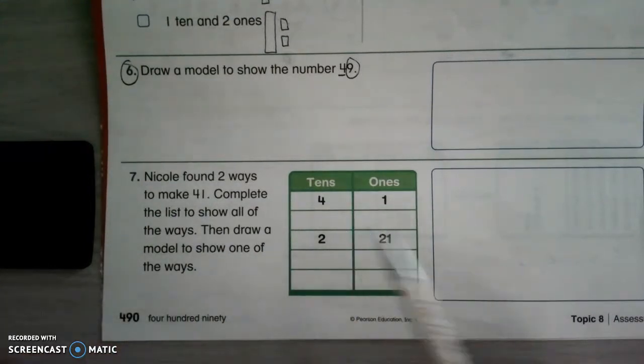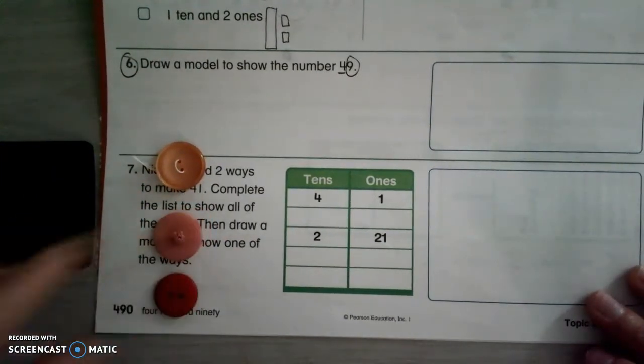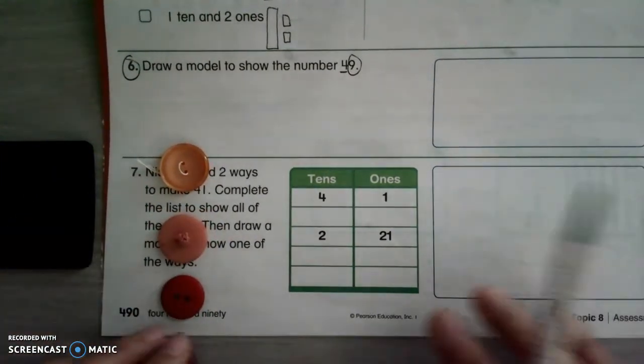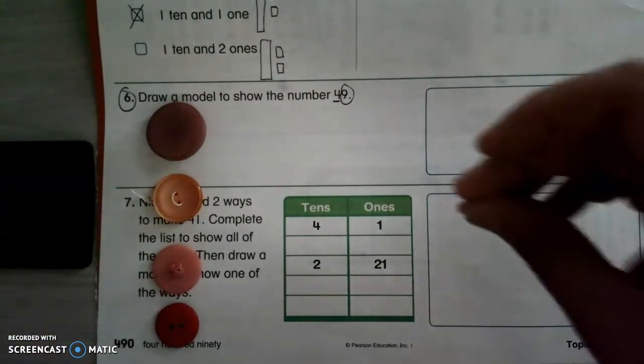Okay, I'm going to show you with my buttons. These are my tens because they're big buttons. And this is my 1.